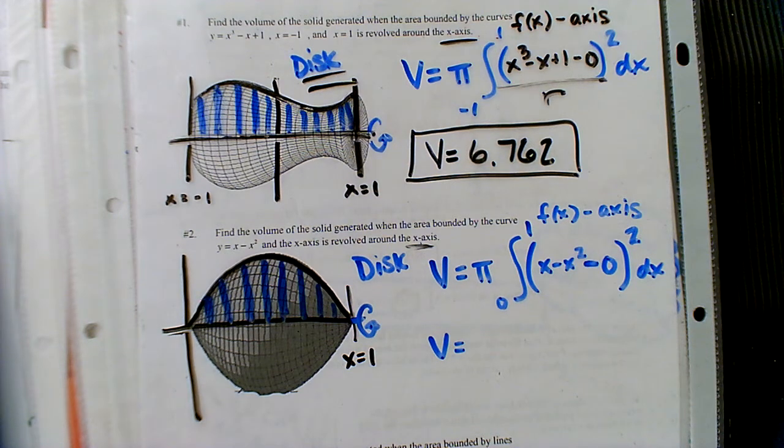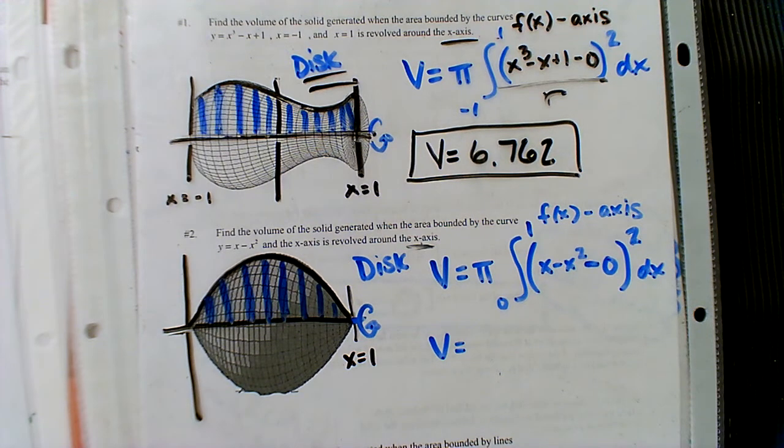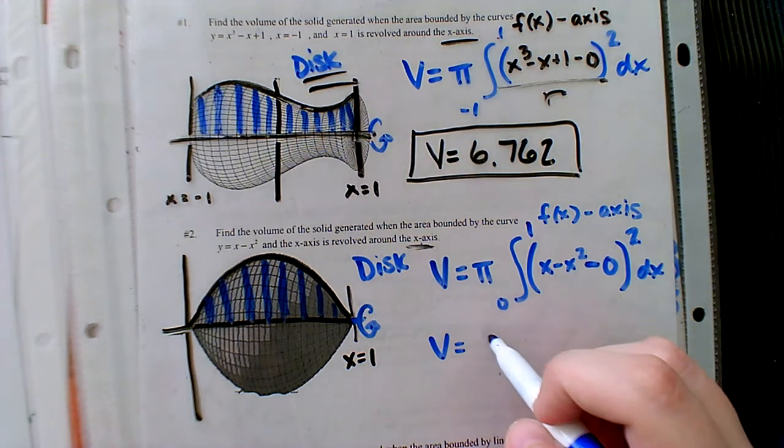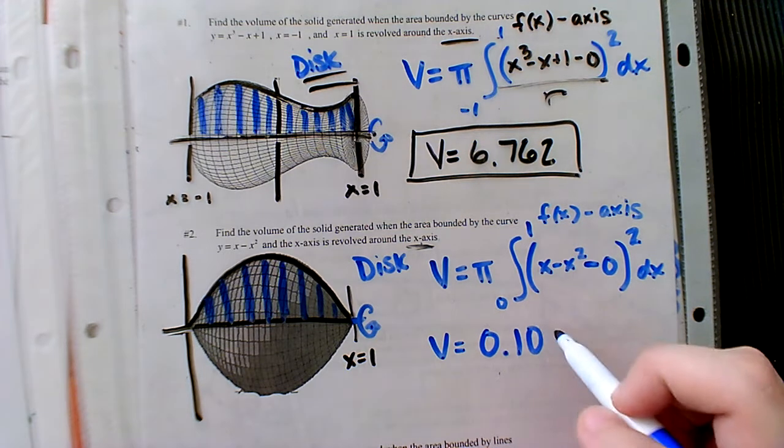All right, from there we have some calculator work. Did you get it, Ryan? Good. 0.105.